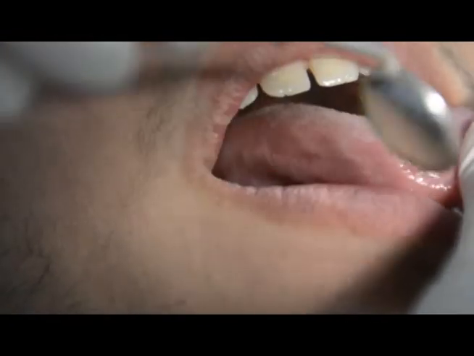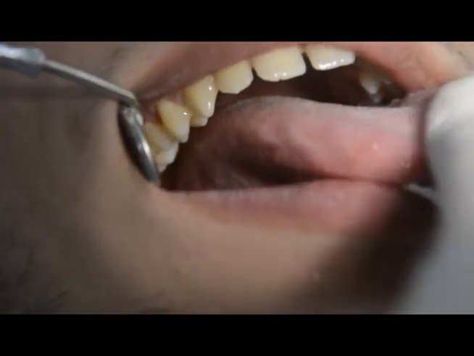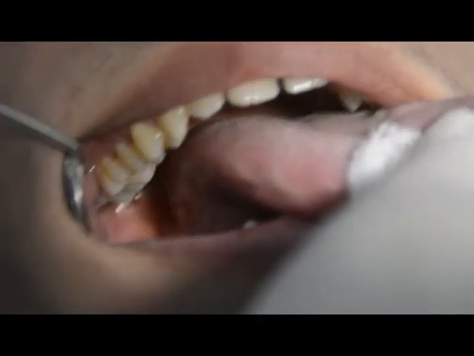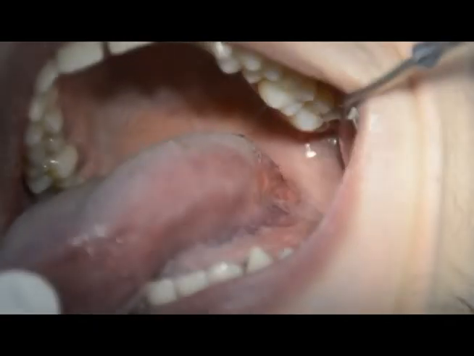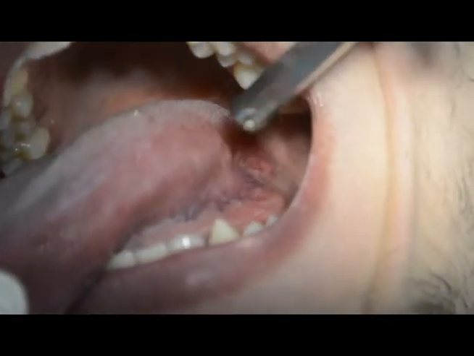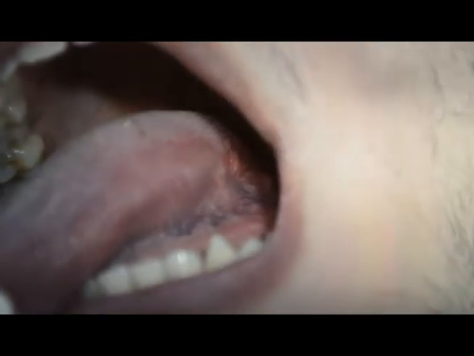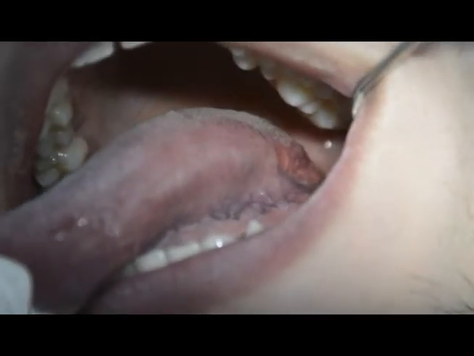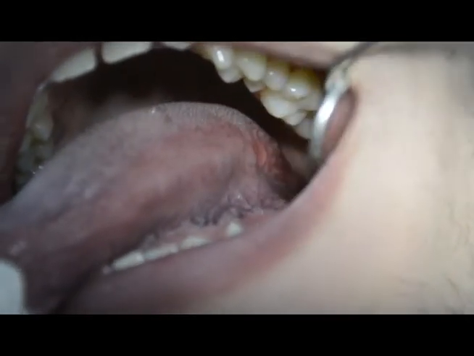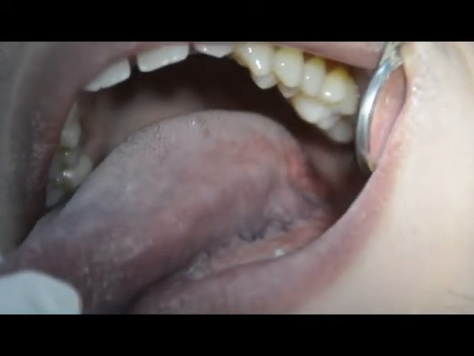I see all the lateral border of the tongue from the tip to the foliate papilla. Now, stick your tongue out again. Here is the foliate papilla on the posterior lateral border of the tongue. It is normal anatomy, it is not a lesion. Sometimes it is enlarged, more red than this, and we can call it foliate papillitis.